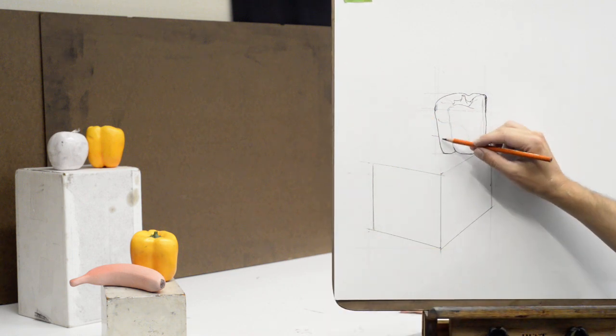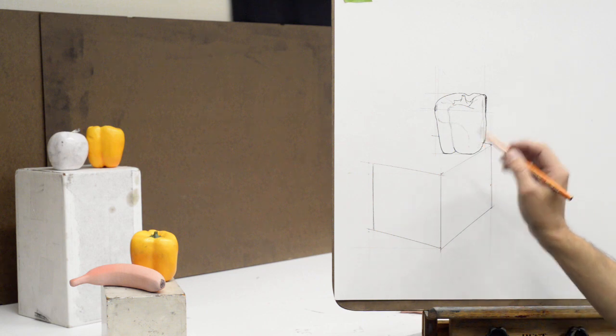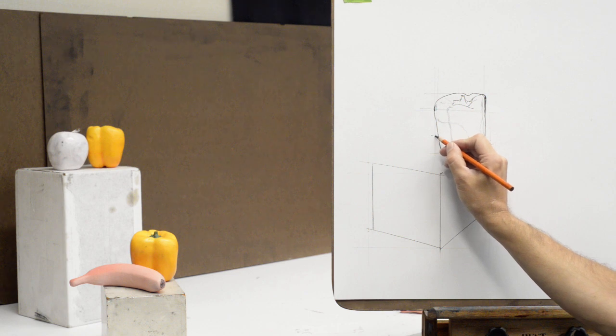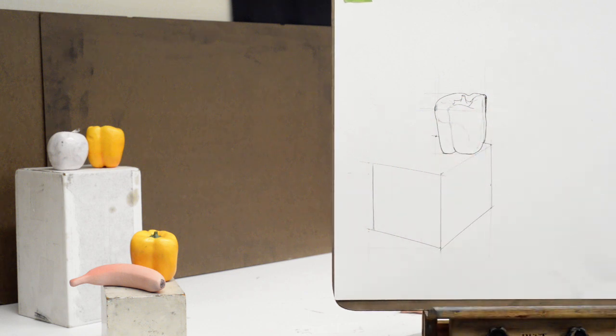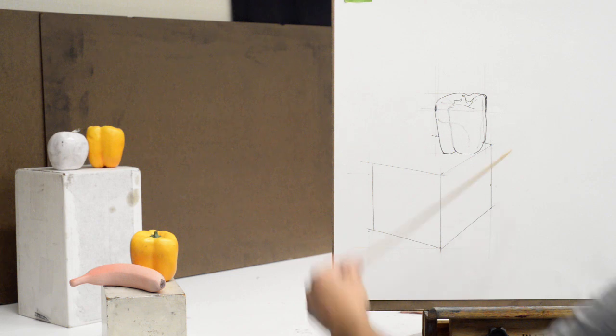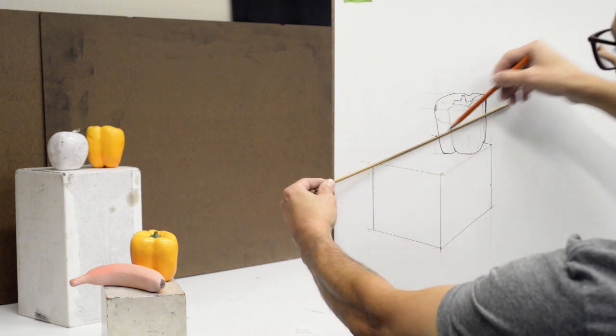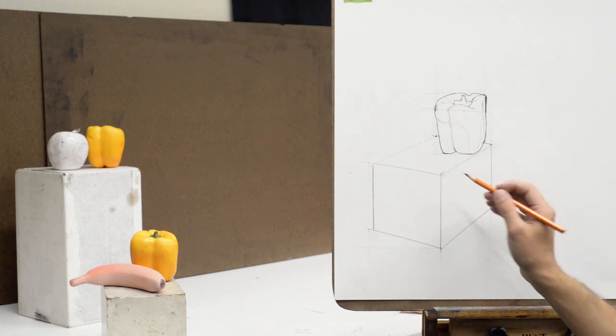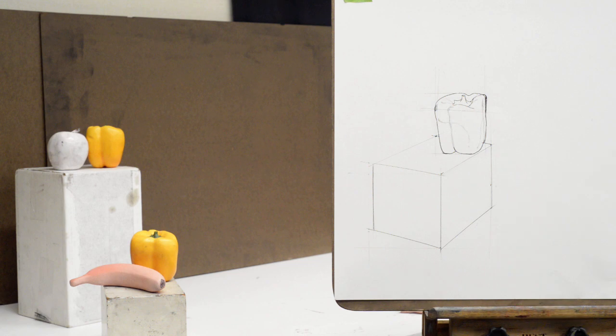Coming out the other side, not quite halfway up, okay? The back corner of the box, I can see it from my station point, and it's right here. It's just to the left of the bell pepper. All right, so I can draw the edge of the box there, and that's going to help me draw this banana. The banana is foreshortened, right? So that's a little bit challenging actually to show the banana that way. But I'm going to use this framework that I've constructed to help box it in.